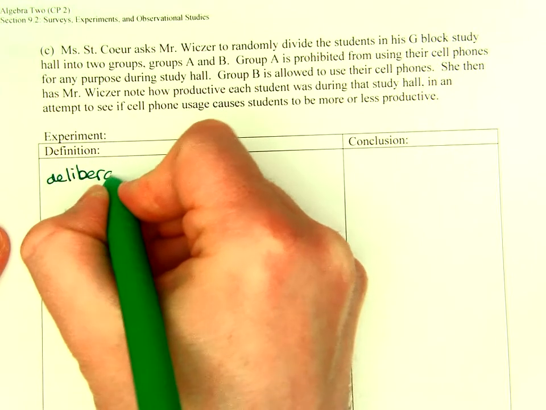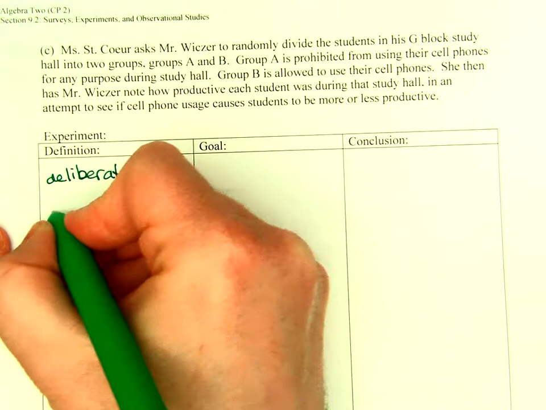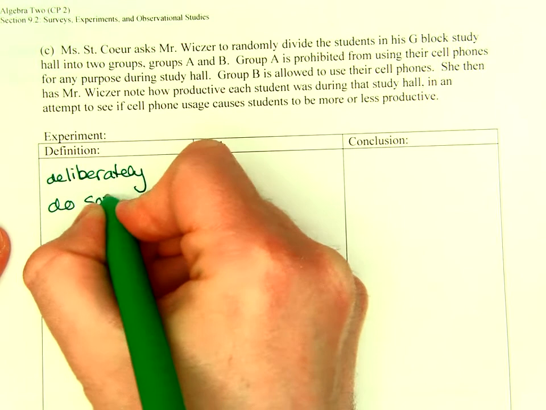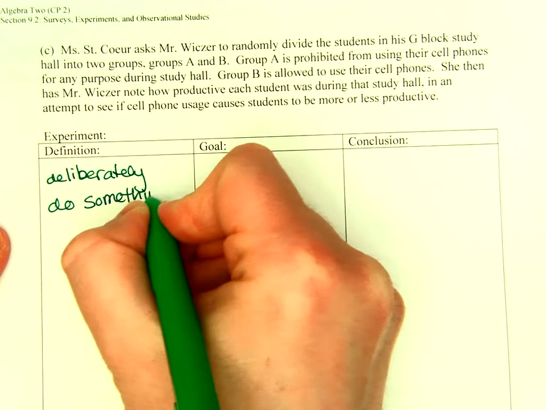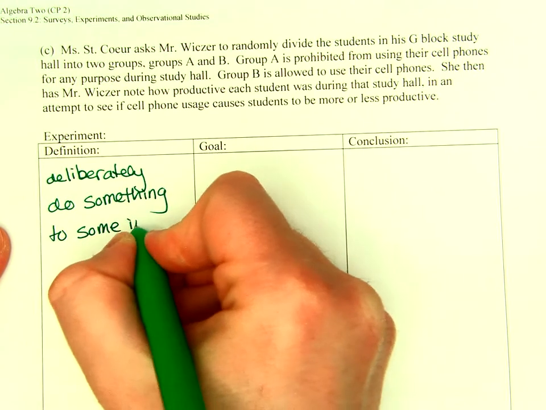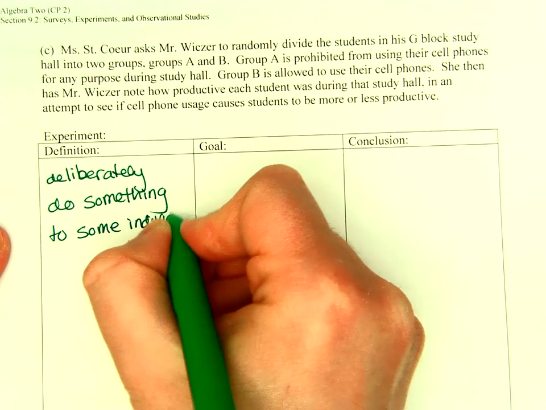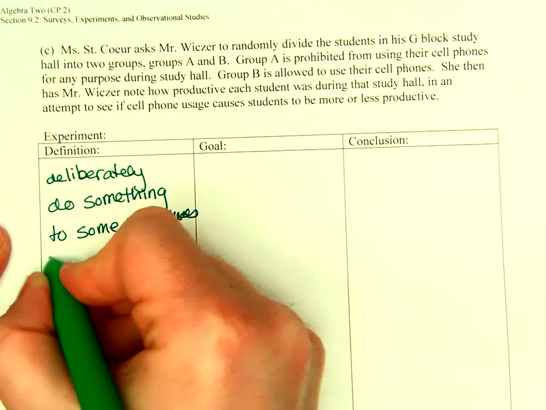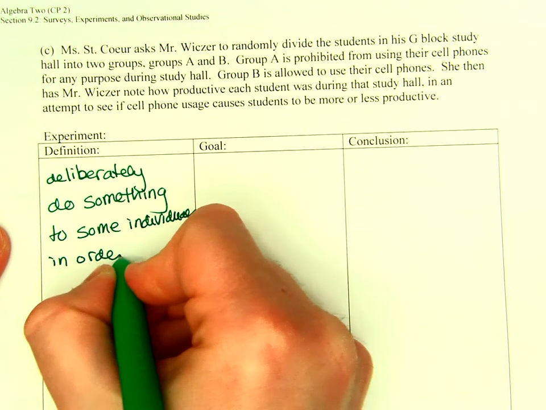We deliberately do something to some individuals in order to observe their responses.